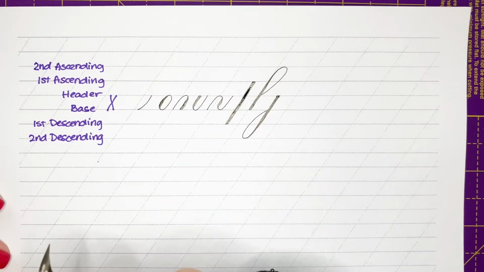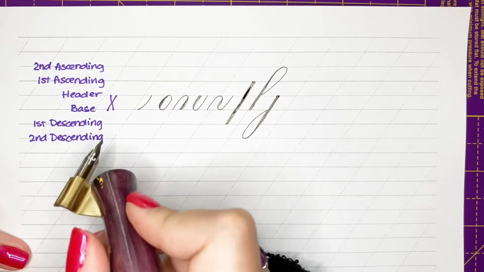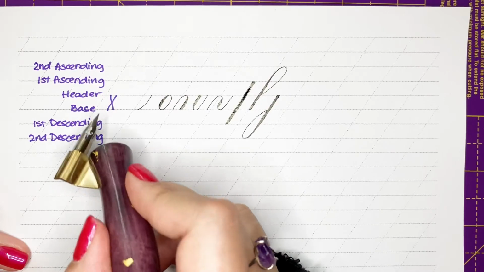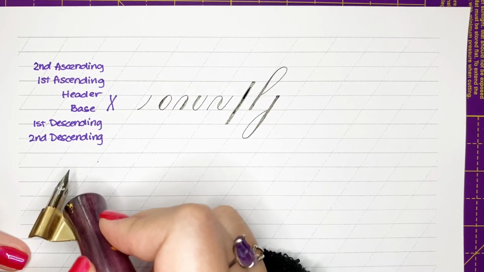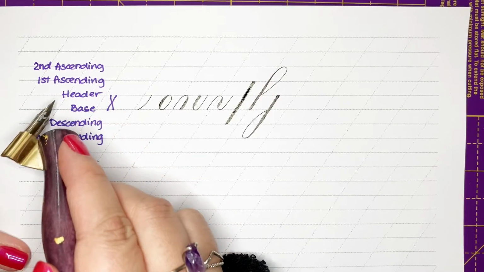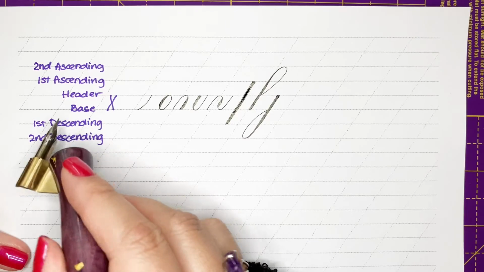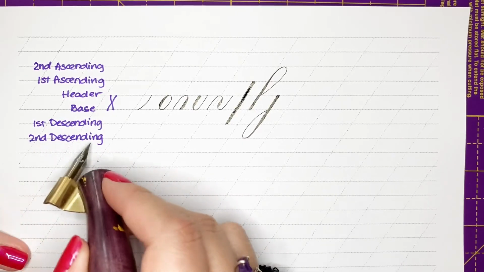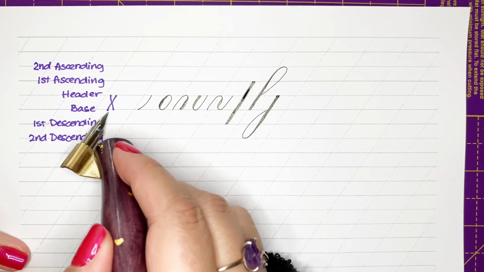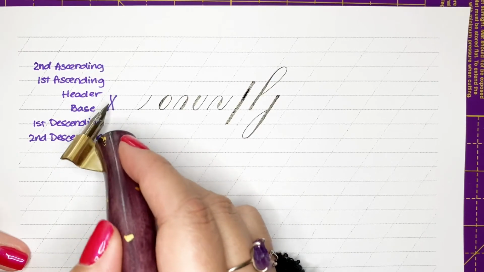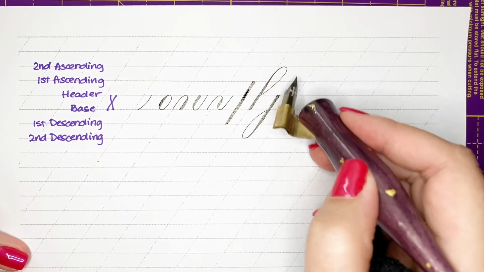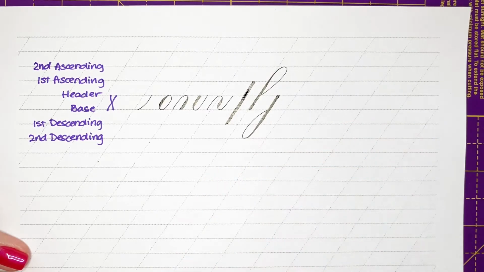Okay, so the first thing we need to do before we actually talk about the strokes themselves is to review and understand the guidelines. There are 6 lines that you need to keep in mind whenever you're reviewing Copperplate. There is the second descending line, the first ascending line, header line, the base line, the first descending line, and the second descending line. The space between your header line and your base line is considered your X height, and this is where the majority of your letters will live. Occasionally you'll have some strokes, as you can see here, which go above the header line or below the base line, and we'll go through those slowly one by one.